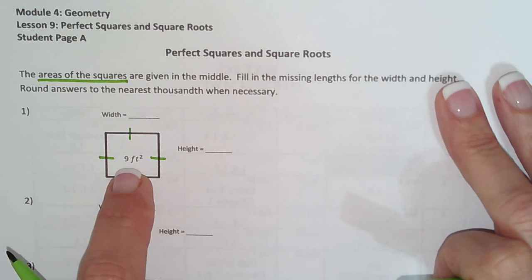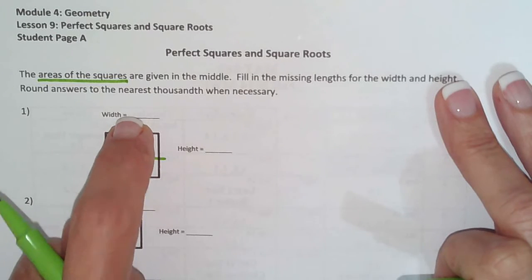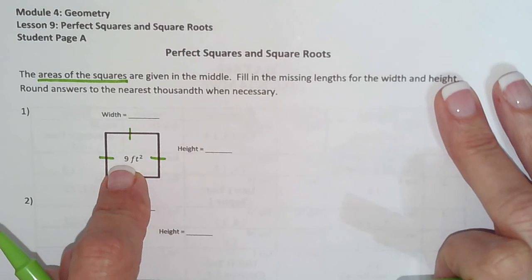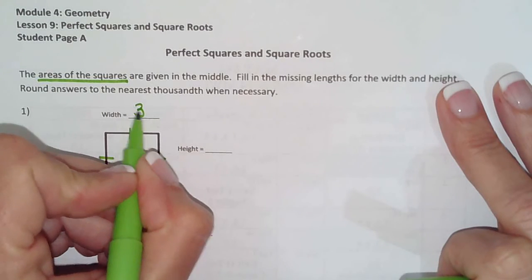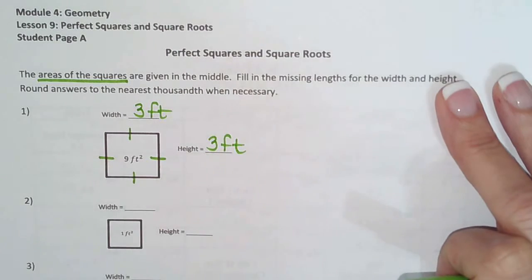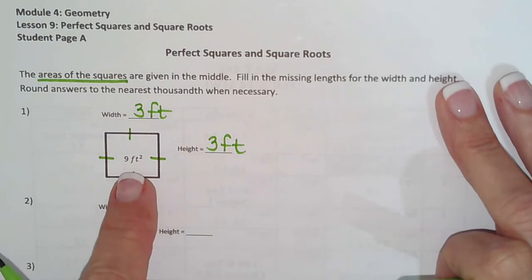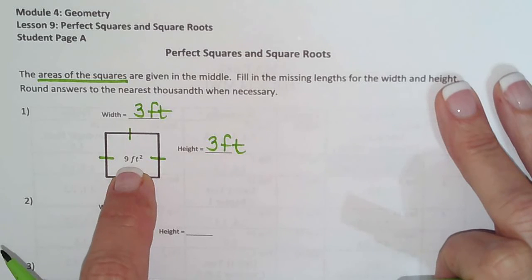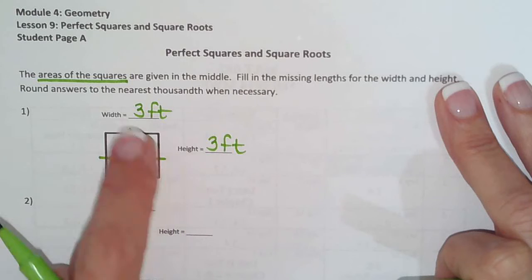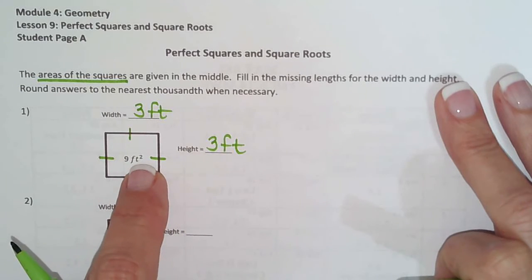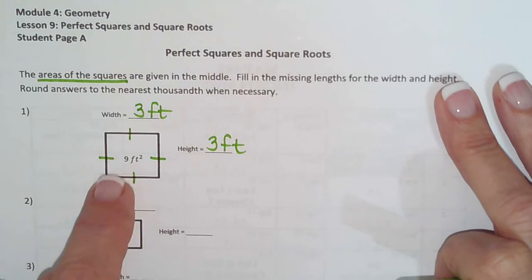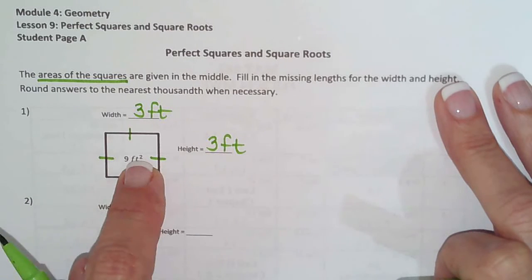So what we're doing is we're saying what number times itself gives me 9. And that would be 3 times 3. So it would be 3 feet by 3 feet. So you don't know it yet, or you might know it. We're really just taking the square root of this number because we need to know what number times itself, since these have to be equal, give me 9. So remember, areas in square feet, but when we do dimensions, it's just feet, because 3 times 3 is 9. Feet times feet are feet squared.